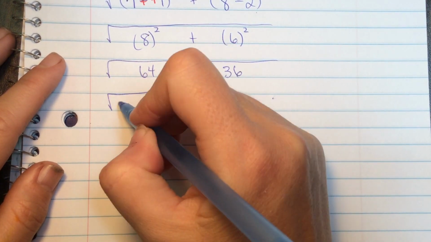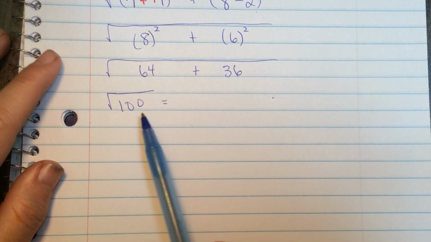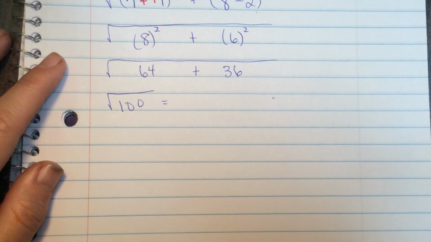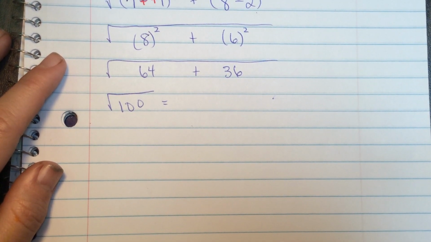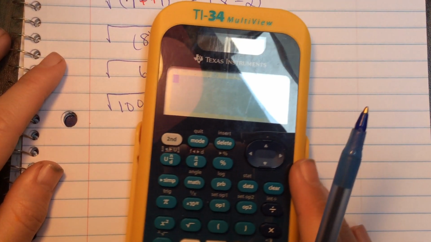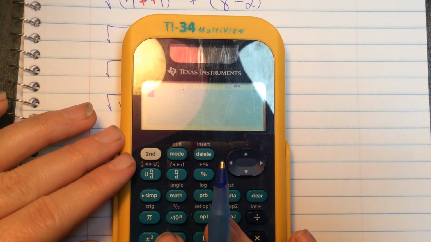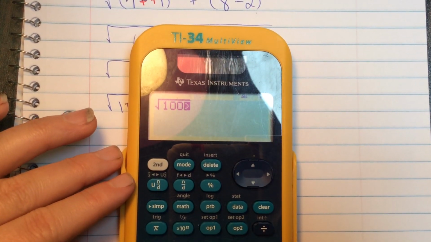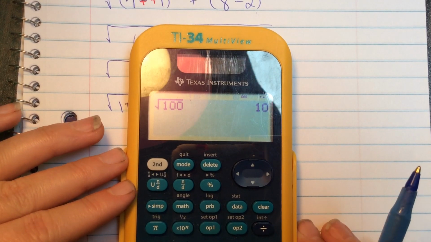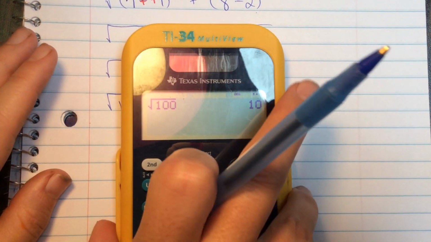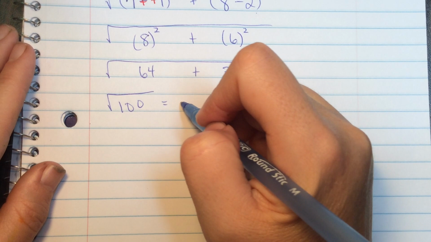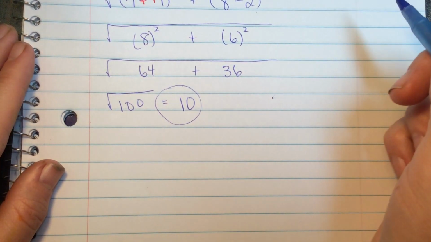So now I'm going to make my square root a little smaller, because the square root of 100 is actually a perfect square. So we're not going to have any decimals to deal with, but we'll still put it in our calculator. Maybe you already know what the square root of 100 is. It is 10, because 10 times 10 is 100.